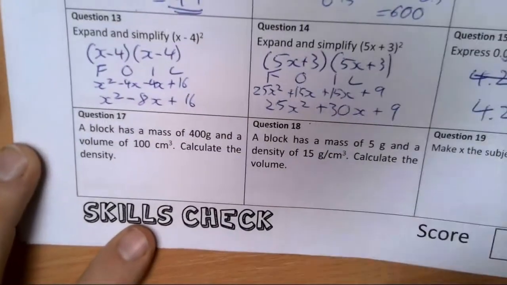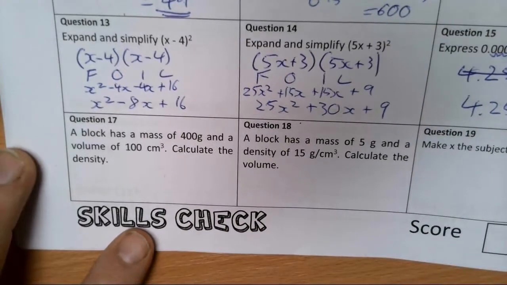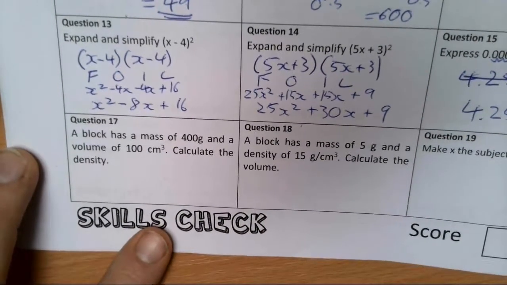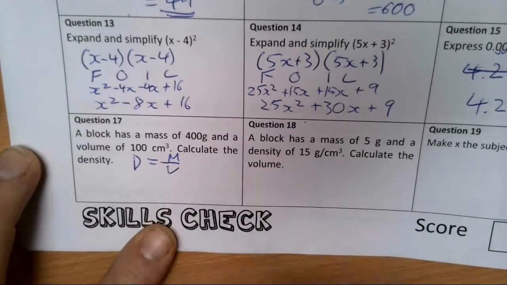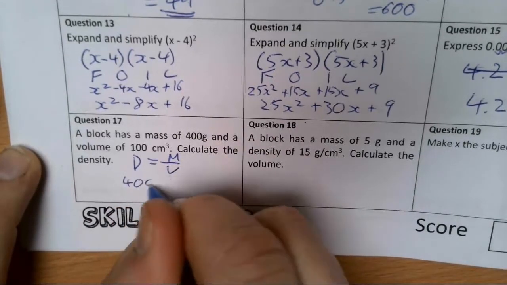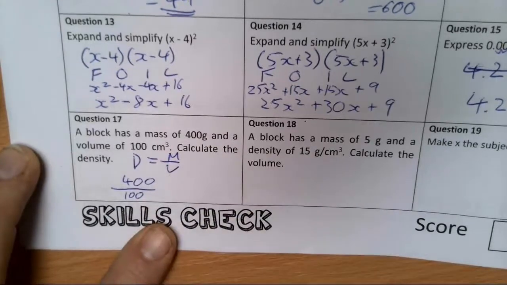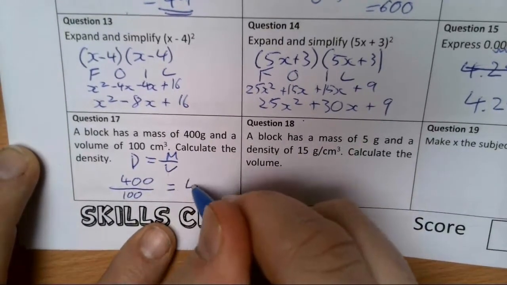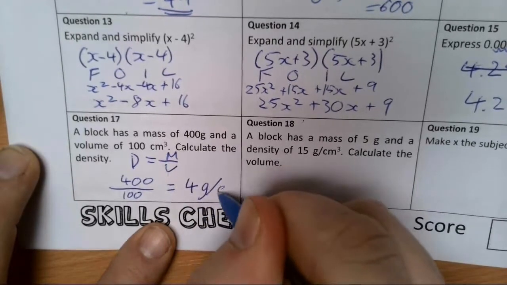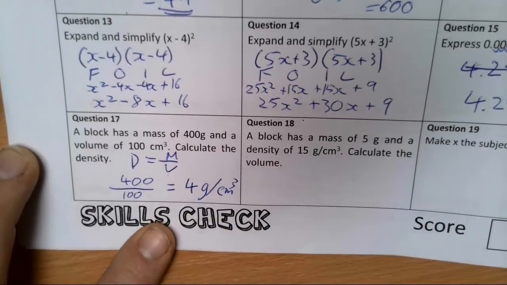Question 17. A block has a mass of 400 grams and a volume of 100 centimeters cubed. Calculate the density. Density equals mass divided by volume, so it's 400 over 100. I would like the correct unit here, please. So this is going to give me 4 grams per centimeter cubed.